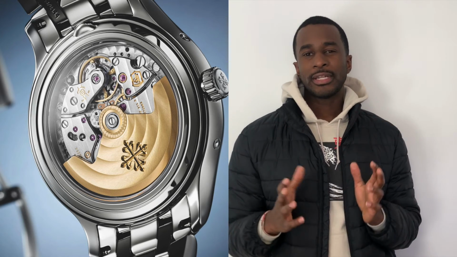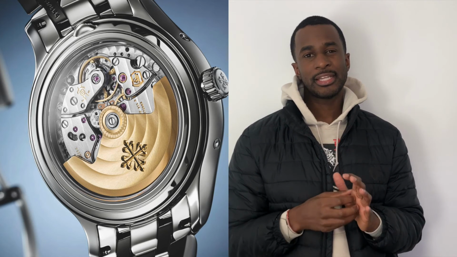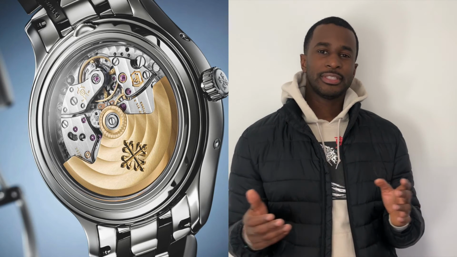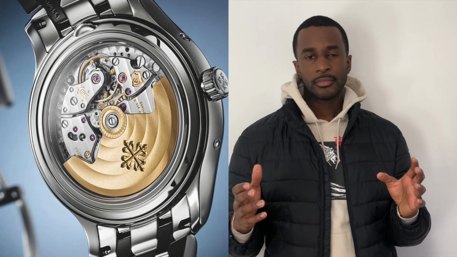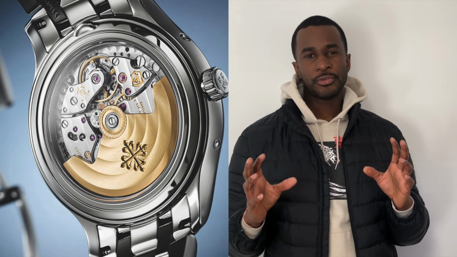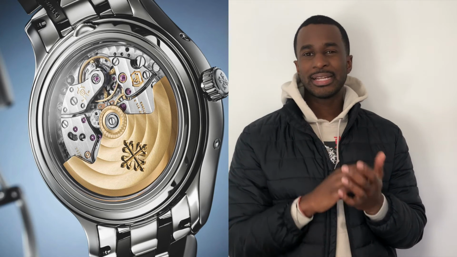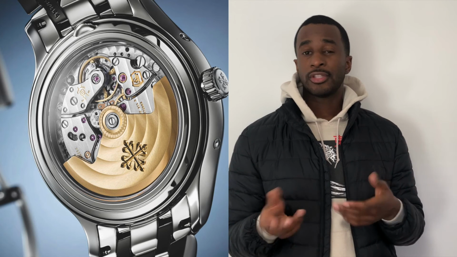I don't know if one day Rolex would come out with a watch that has a display case back. Rolex isn't really typically known for having a beautiful movement where you would look at the work and the design that goes into the movement, like other watches do.